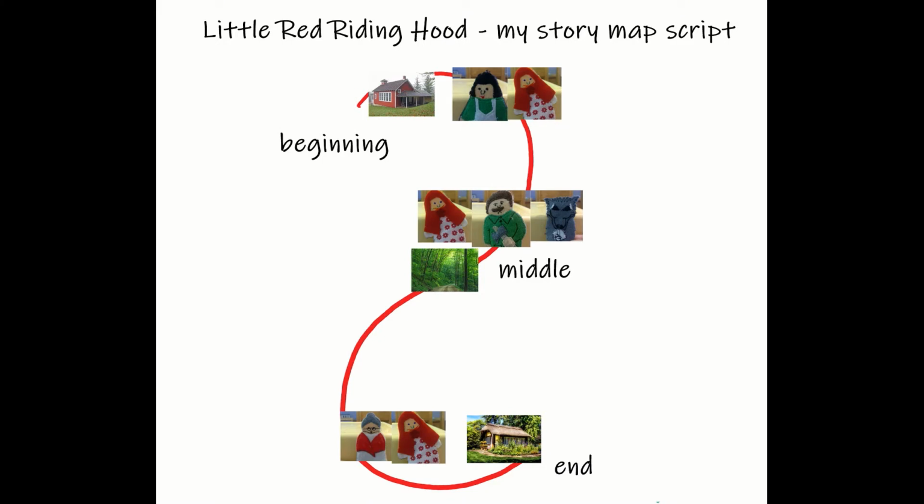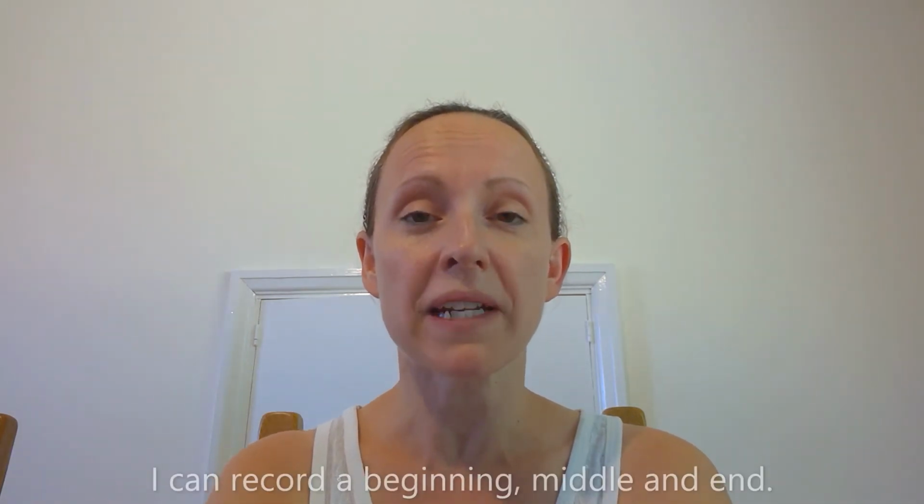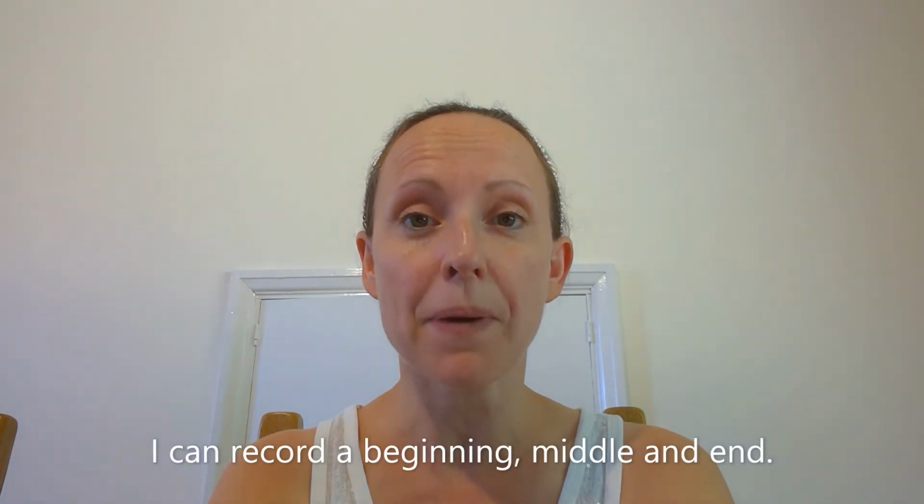The next thing I thought about is the characters, the puppets I'm going to have at each part of my story. So in the beginning, I'm going to have Mum and Little Red Riding Hood. In the middle, in the woods, we're going to have Little Red Riding Hood, the woodcutter and the wolf. And at the end of the story, we're going to have Grandma and Little Red Riding Hood. So on my story map, I have managed to put a beginning, a middle and end. I thought about where the puppet show is going to be set and which puppets I'm going to have.